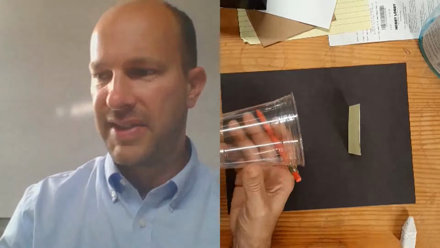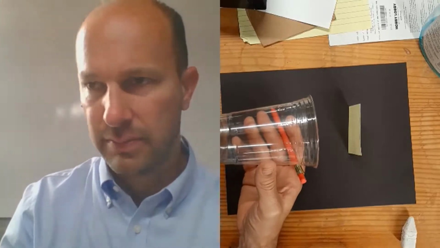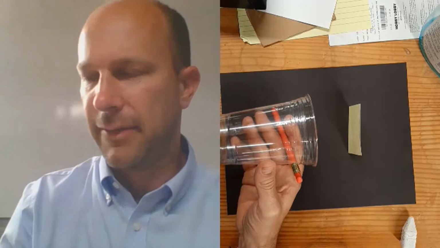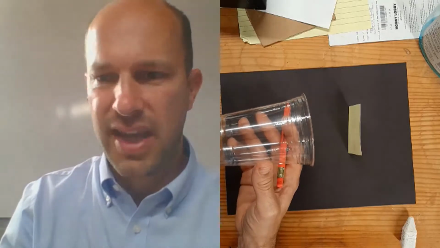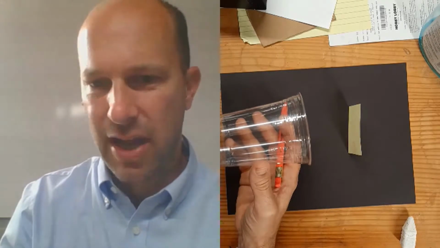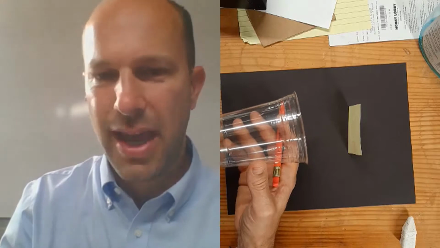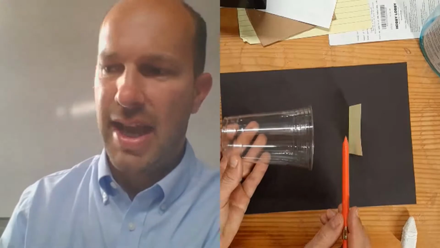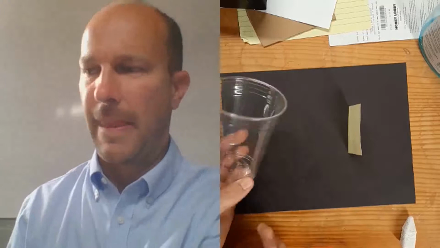So if tapping on the cup makes a sound, and if changing position means that there's energy involved, I know that sound must be a type of energy. And the reason I'm saying that is because energy causes change, the paper changes positions, and the sound causes all of that. So sound is energy.